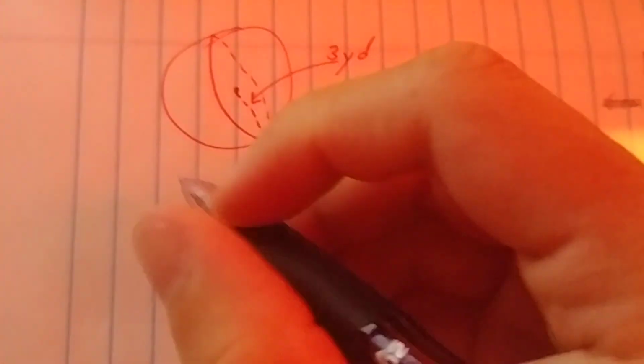So let me write my formula somewhere here. So my formula is going to be volume equals 4/3 pi times radius raised to the third power.